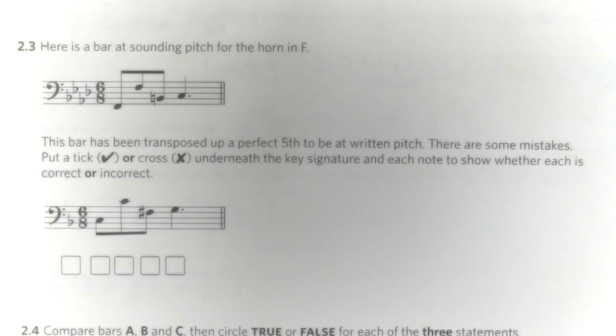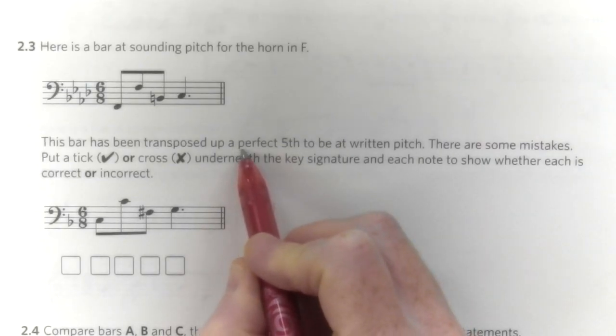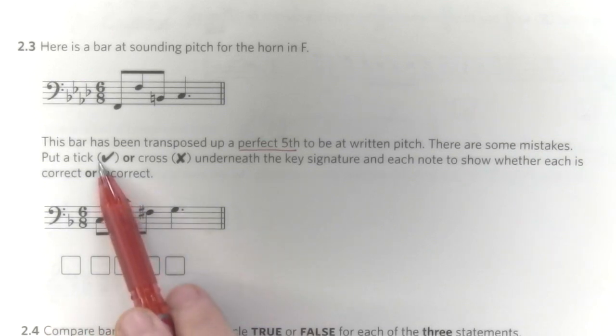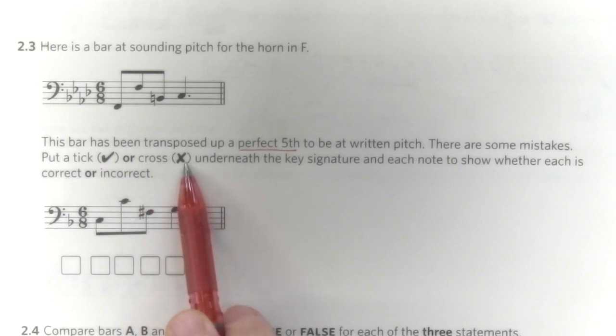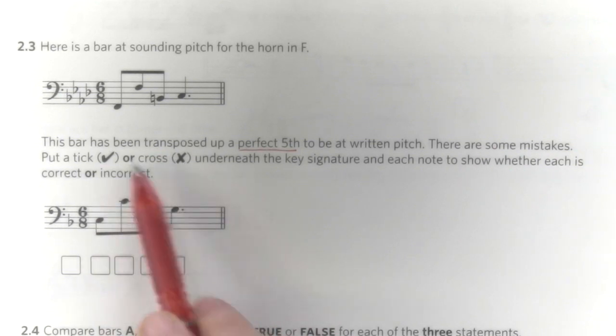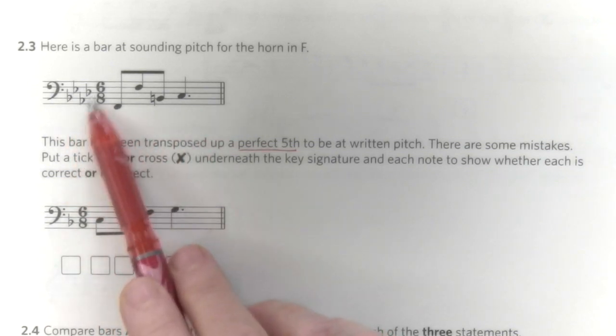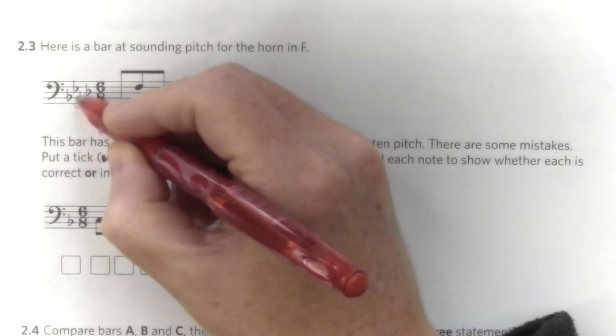Question 3. This question is about transposition. We need to transpose a perfect fifth up. And we need to identify the right answers and the wrong answers, including the key signature. This piece with 4 flats is in A flat major.